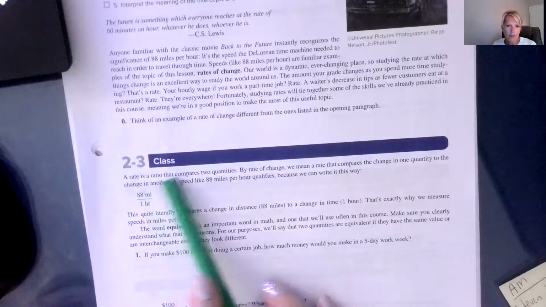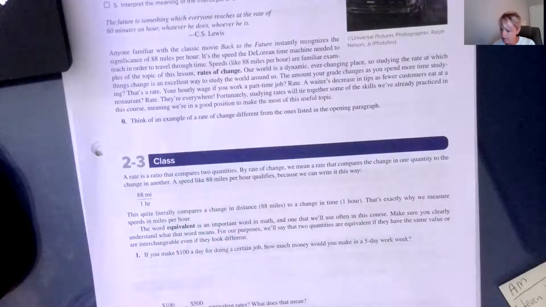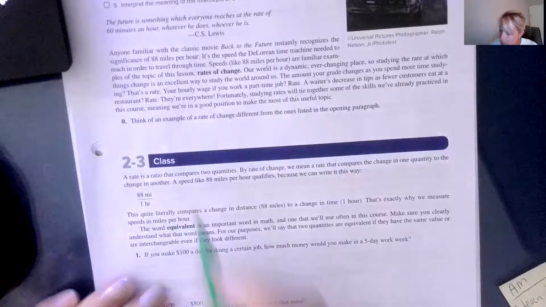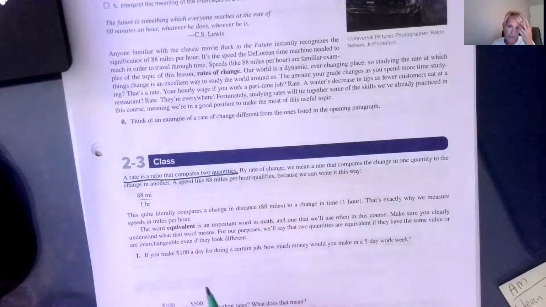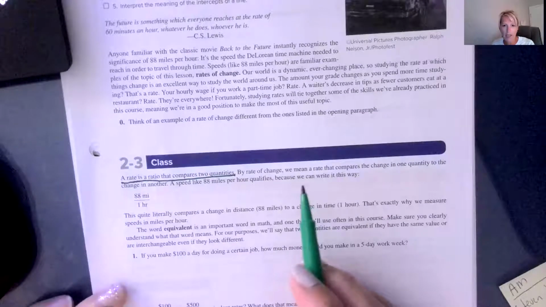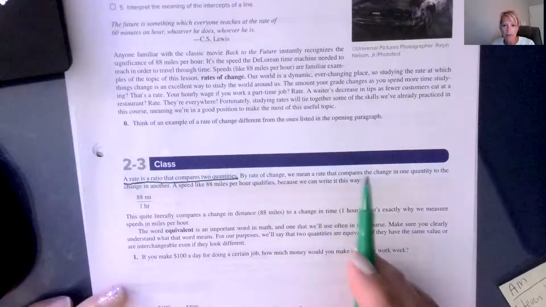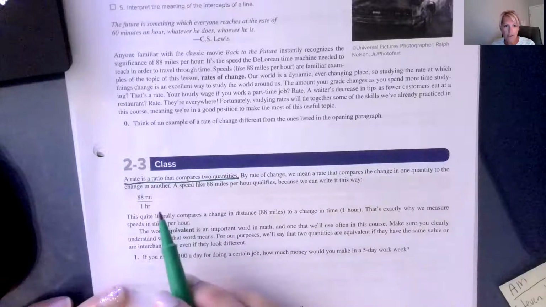So a rate is a ratio that compares two quantities. This is an important one to know right here. A rate is a ratio that compares two quantities. And we did this back in Unit 1. By rate of change, we mean a rate that compares the change in one quantity to the change in another.